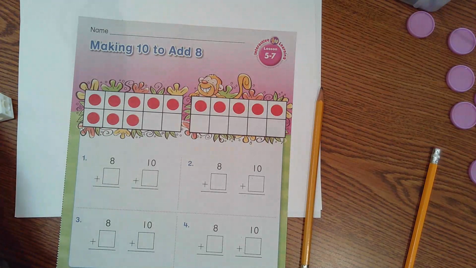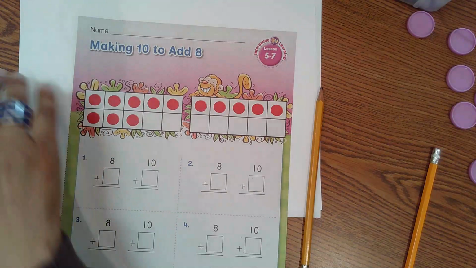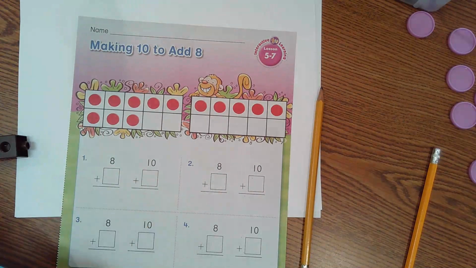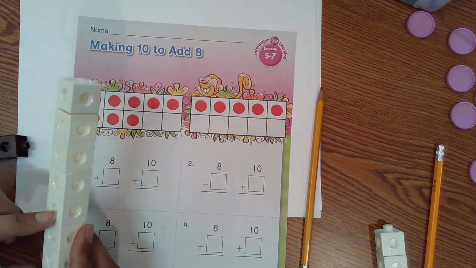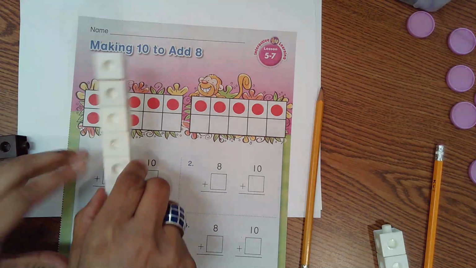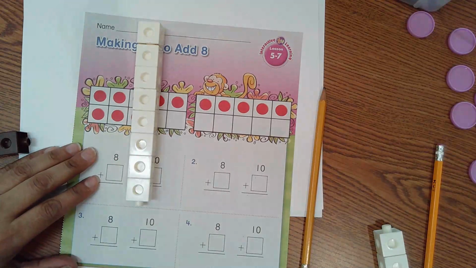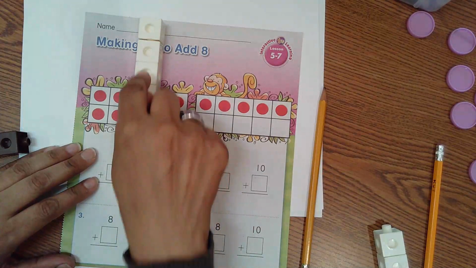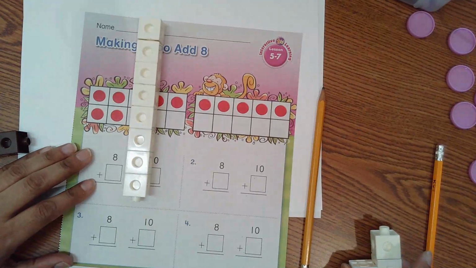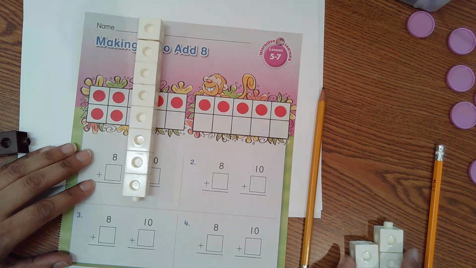Alright, so this is going to be easy, but we're still going to do some practice using counters. Let's say you have, for example, 8 counters, so 2, 4, 6, 8. And then you have 2 more.